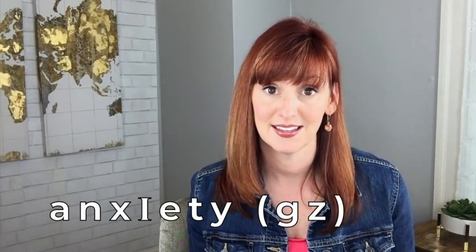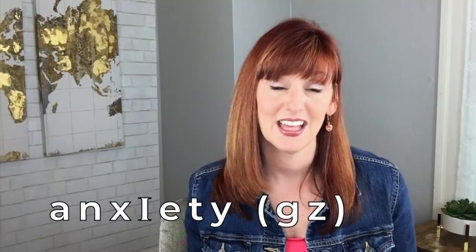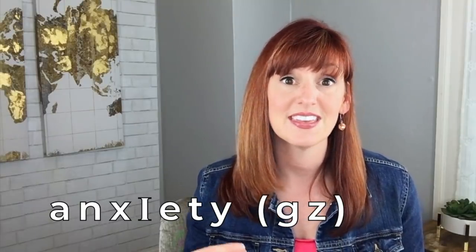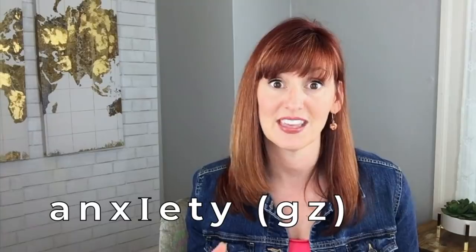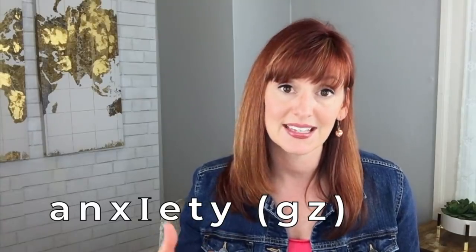And you'll hear the gz combination within words like anxiety. Here our X is coming right before the I as in white vowel sound that's emphasized in this word. Anxiety. I have a lot of anxiety about it. His anxiety increased as the day grew closer. Exercise is great for reducing anxiety.